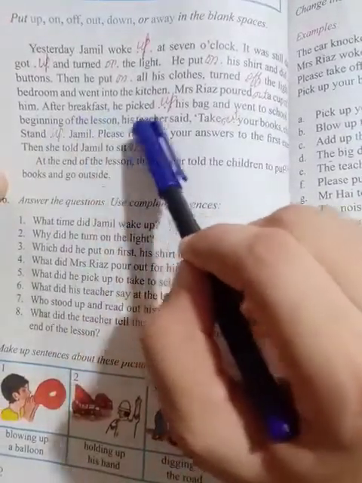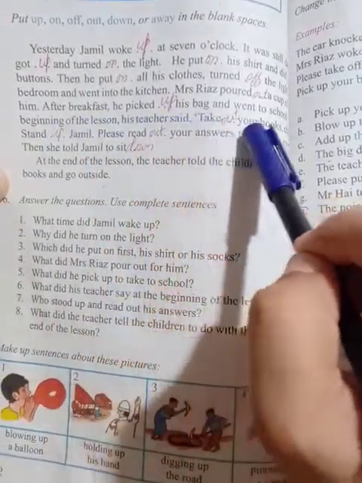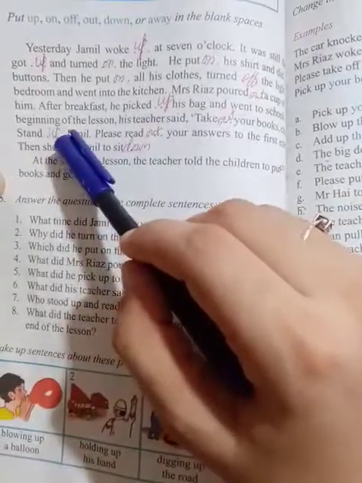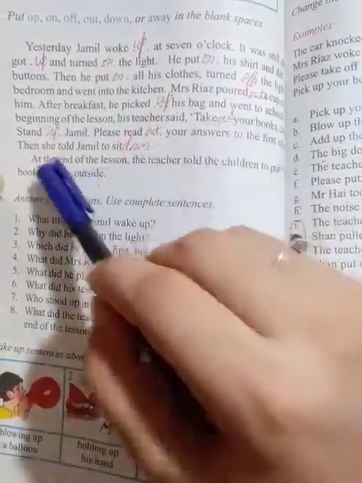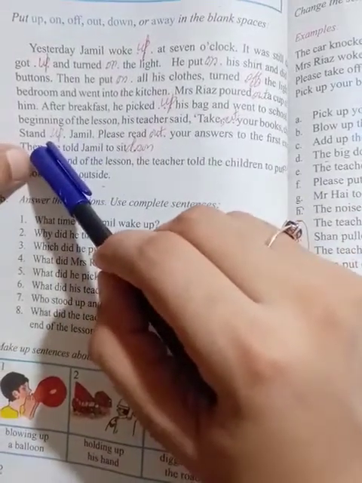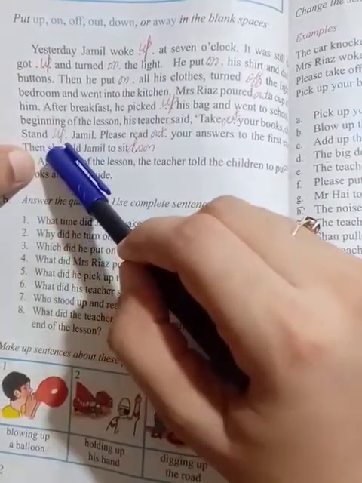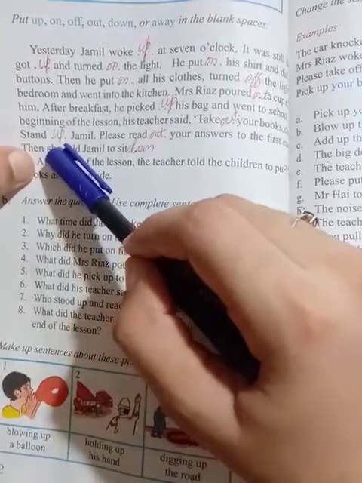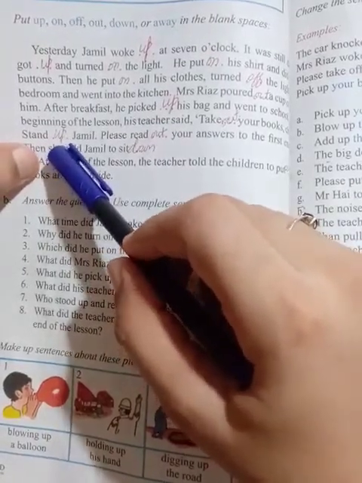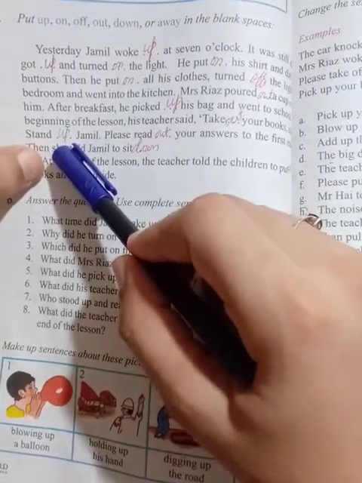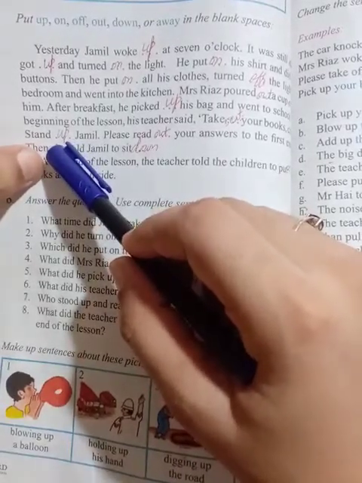After breakfast, he picked up his bag and went to school. At the beginning of the lesson, his teacher said, "Take out your books, children. Stand up, Jamil." Students, we always use stand up. In your class, and I think most teachers say, stand up, students, stand up.